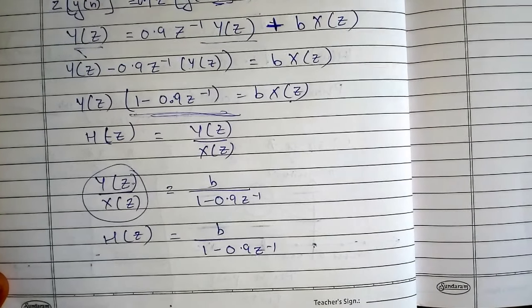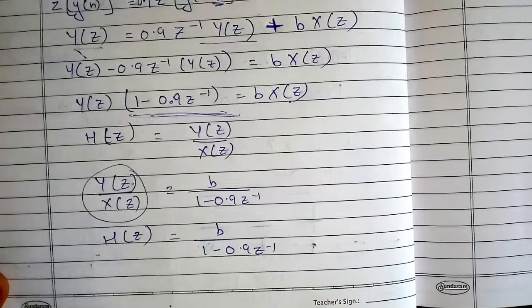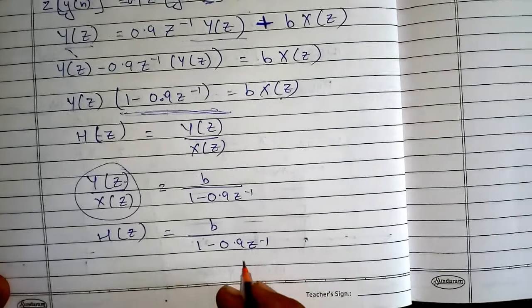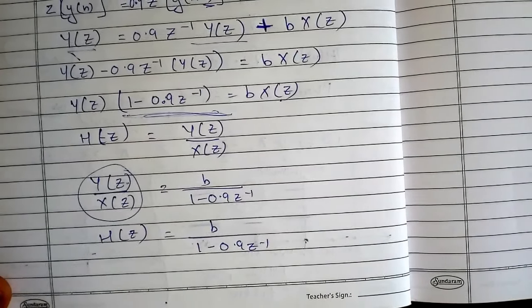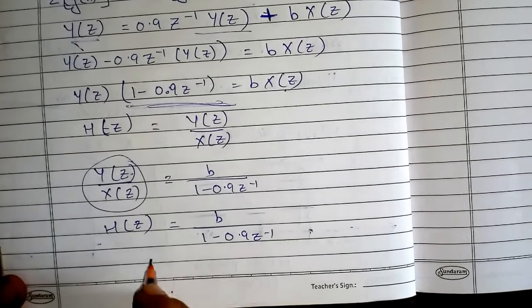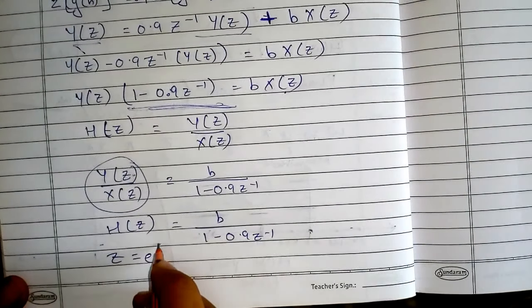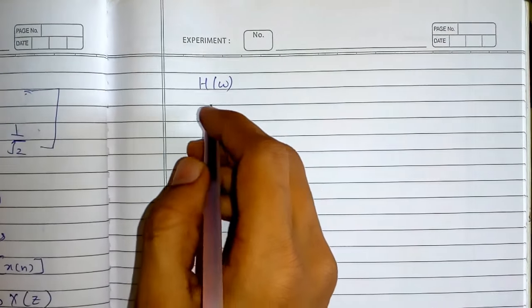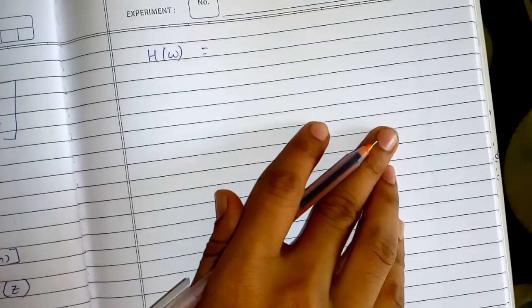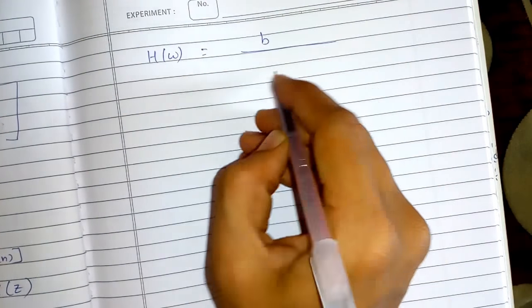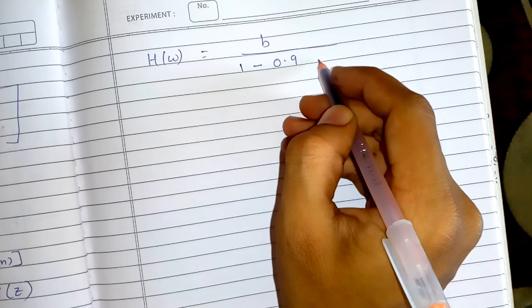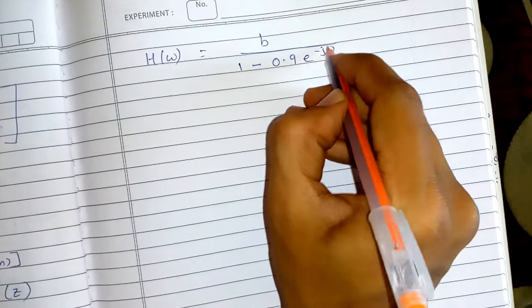Now, what to do further? Simple. It's too simple. We have h of z and we need to find the magnitude. What to do? Put z equal to e raised to j omega. So I will have h of omega equals b upon 1 minus 0.9, in place of z inverse, I will have e raised to minus j omega.